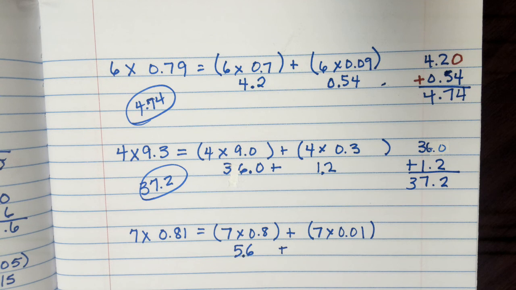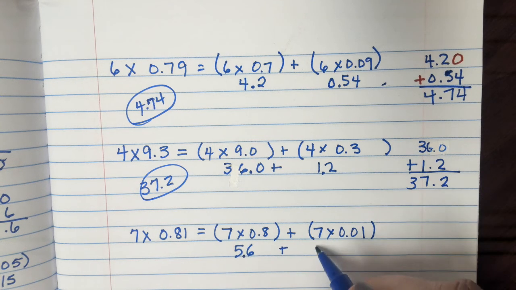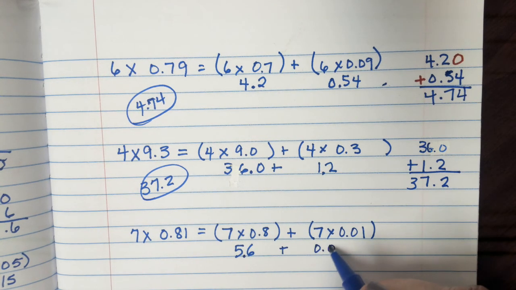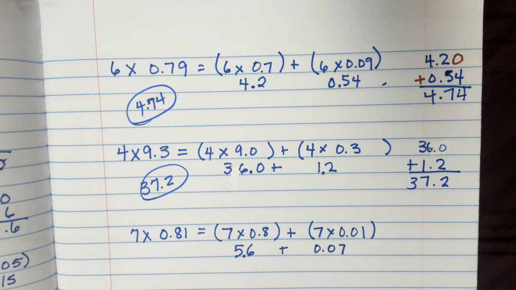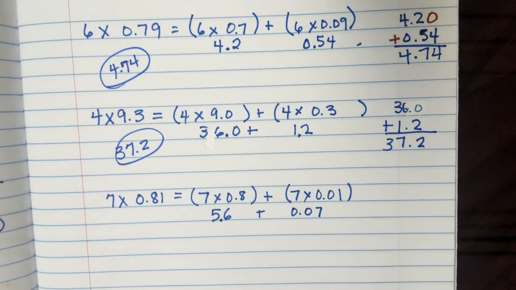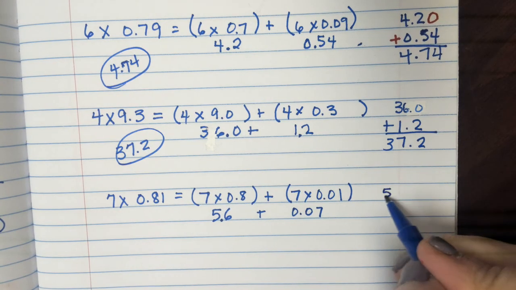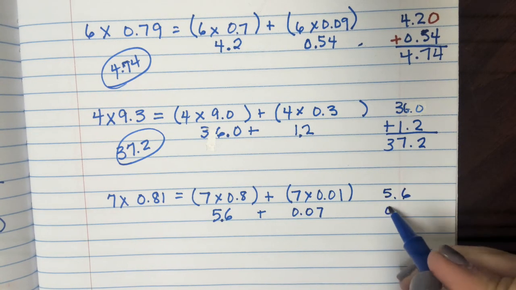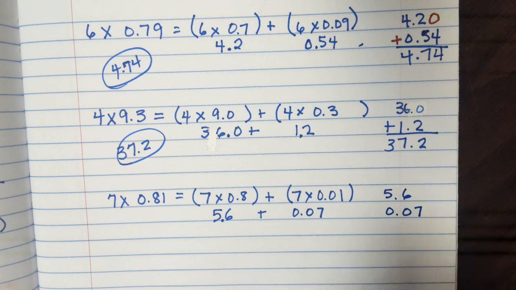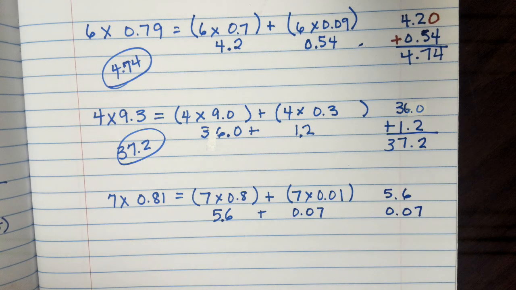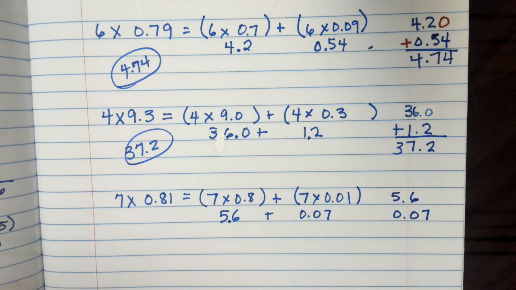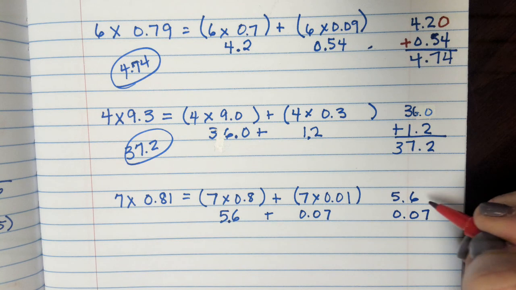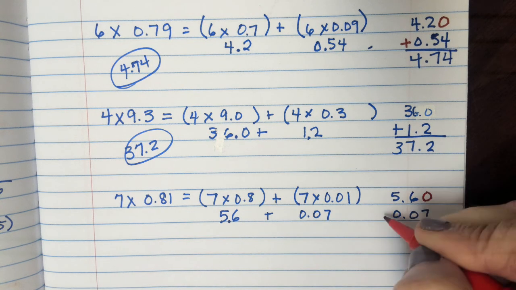Plus, okay, David? Plus 7 hundredths. 7 hundredths. 0 ones, 0 tenths, 7 hundredths. Add those numbers up for me, please. Issues there with that number. You know what to do. 0 is your hero.